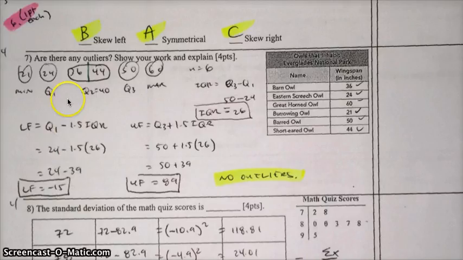Question number 7 says, are there any outliers? Show your work and explain. So I have here something about owls and their wingspans, and here are the numbers there. Notice I wrote the numbers from least to greatest. The reason why I found your 5-number summary here, minimum, quartile 1, Q2, Q3, and max, is because when you see the word outliers, you're going to need Q3 and Q1.